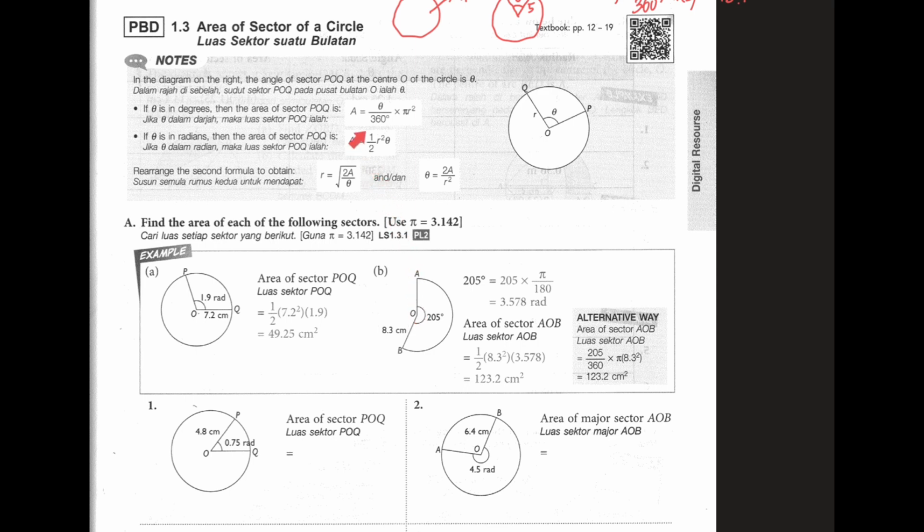So this is the second example where they give us angle in degree. So we have to use this formula. This is one option. Of course the first option, the working is written here as an alternative way. Angle in degree divided by 360 times pi r square. And then you get the answer. If you are not using this way, there is another way. This method is the method where we change the 205 degree to radians. So that's why they multiply with pi over 180 to change it to radian.